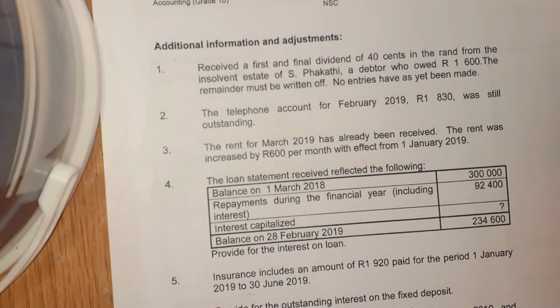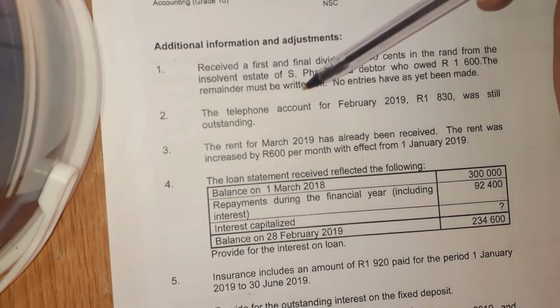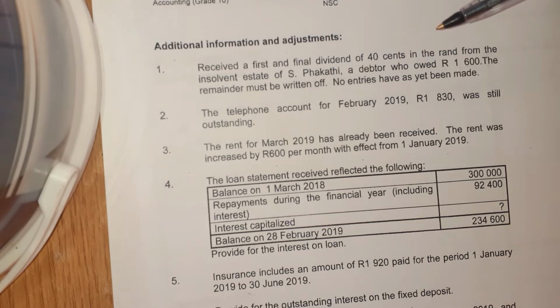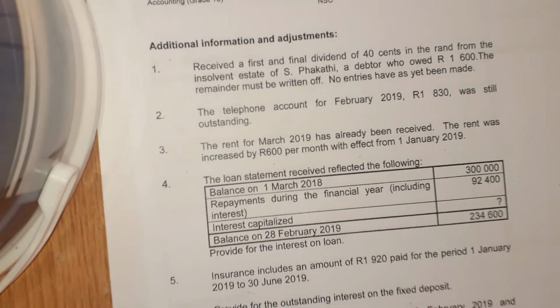So basically what this is saying is that we had a debtor. A debtor is someone who owes the business money. And this debtor owed us 1,600 rand, right? And this debtor, S. Phakathi, can no longer pay, is insolvent. So he's paying everybody what they're able to pay. And for us, he can only pay 40 cents in the rand from the insolvent estate. So he can only pay 40% of 1,600 rand. And the rest of the money that he cannot pay must be written off as irrecoverable, right? As bad debt.